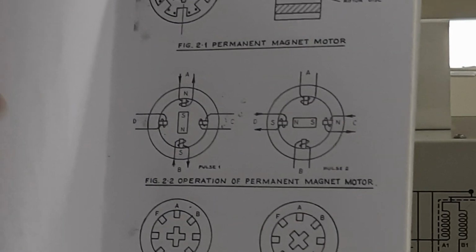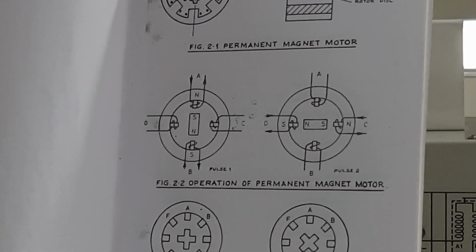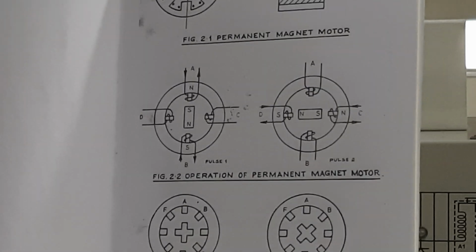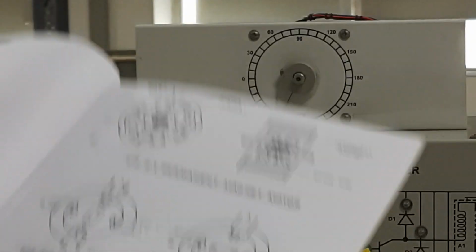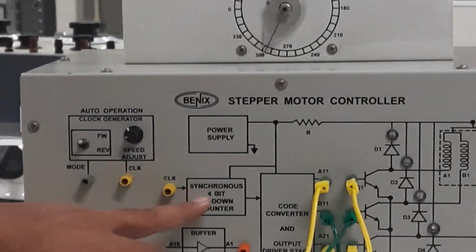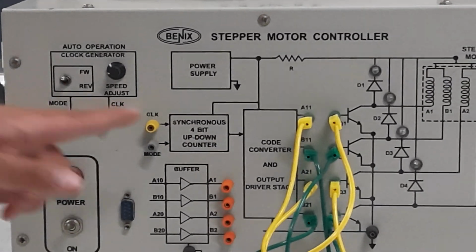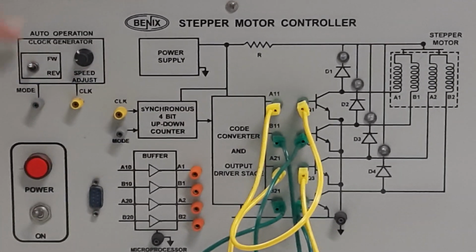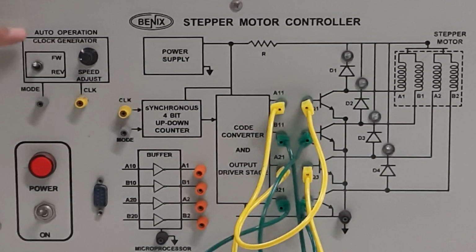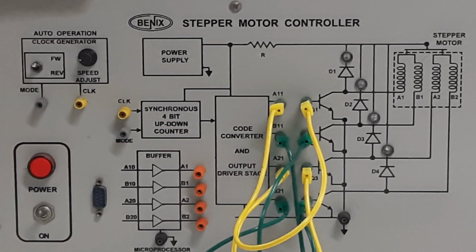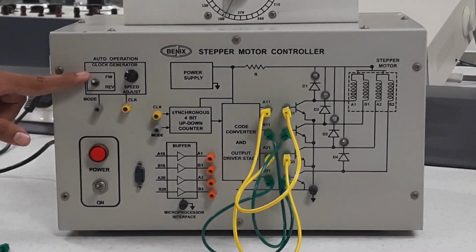So there are 4 windings. Each winding must be provided with 4 different sequences of pulses. Now how to do that is, you are going to use a 4-bit up counter or a down counter. Up counter when you are rotating your stepper motor in the forward direction. Down counter when you are trying to rotate your stepper motor in the reverse direction.